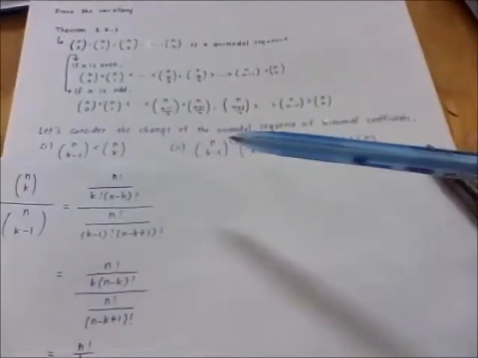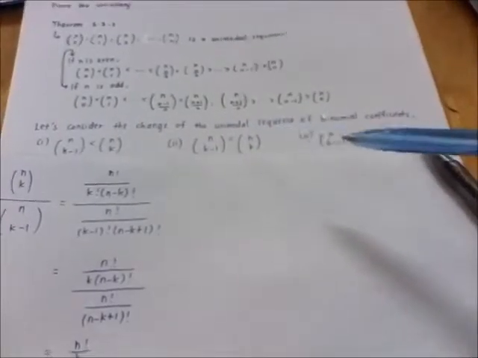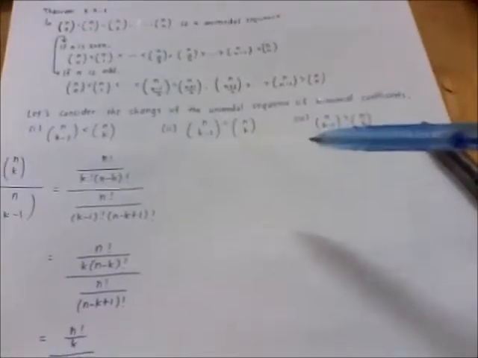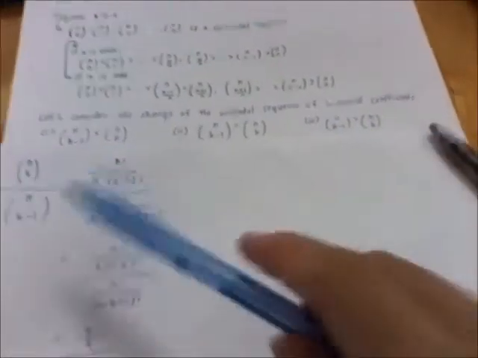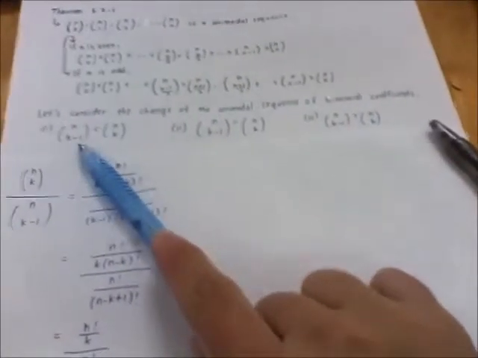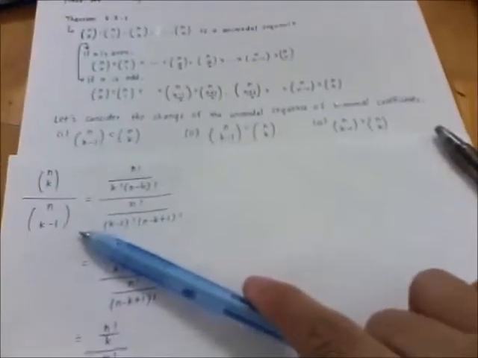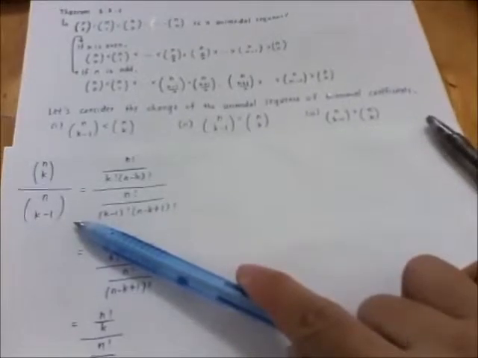Okay, continuing from just now, let's consider the change of the unimodal sequence of binomial coefficients, and there are 3 situations. What we want to do is see the relationship between the initial term and the next term, so we use the quotient to find their relationship.